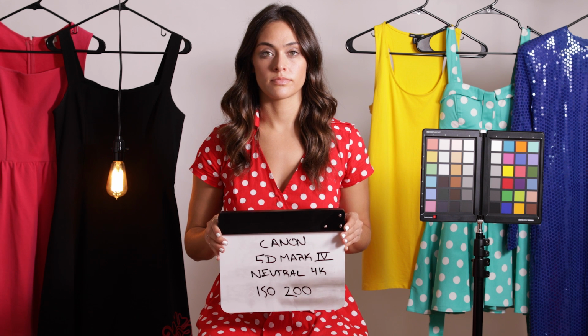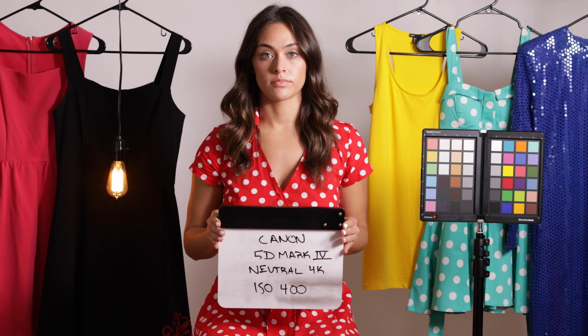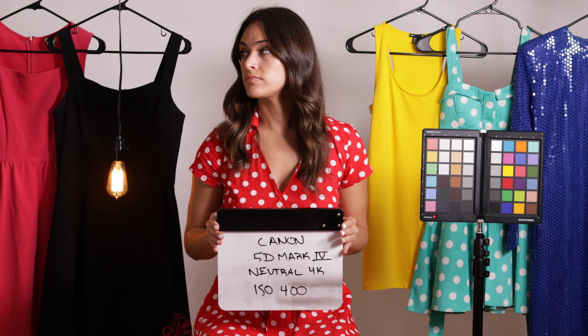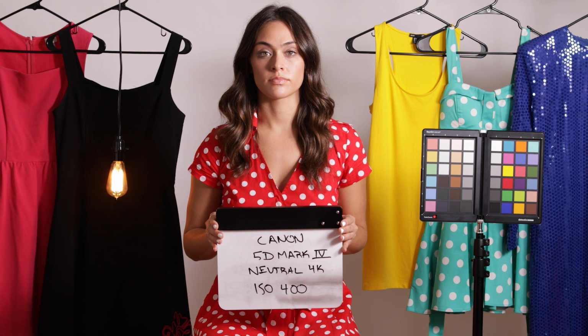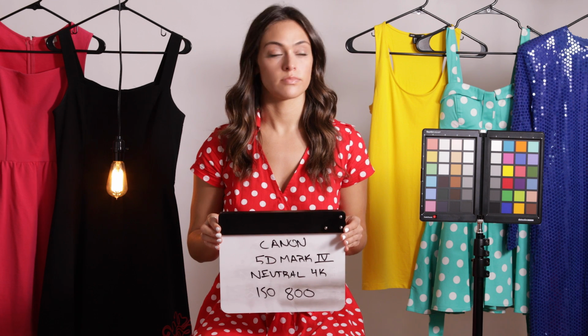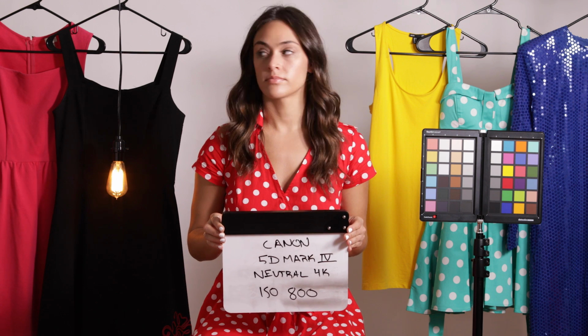This was just shot in a straight neutral profile in the camera. No adjustments to contrast or anything. So the colors are a little more punchy, but I think it looks nice. This is an image that you could just take and edit and use. Absolutely. No color correction needed. No. And even at 800, it's clean as a whistle.